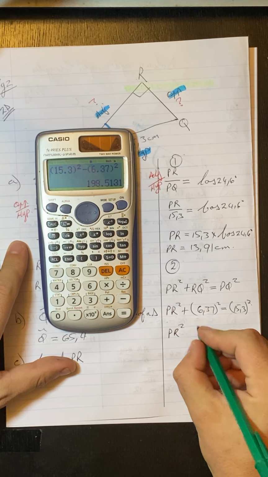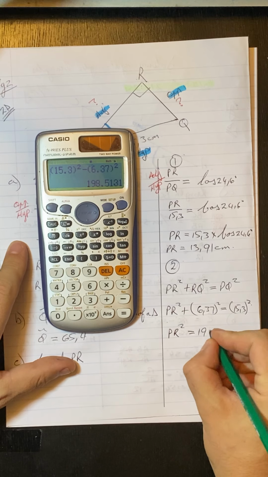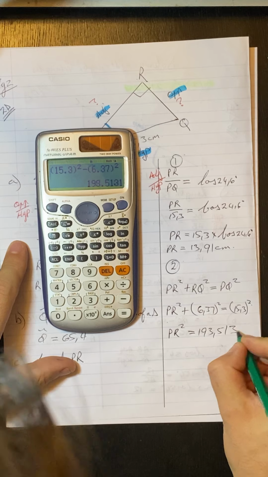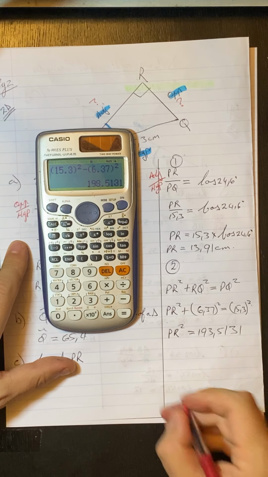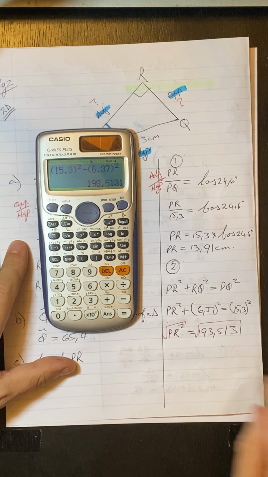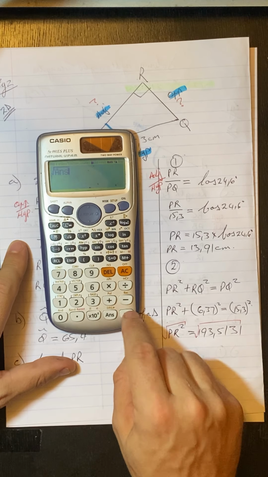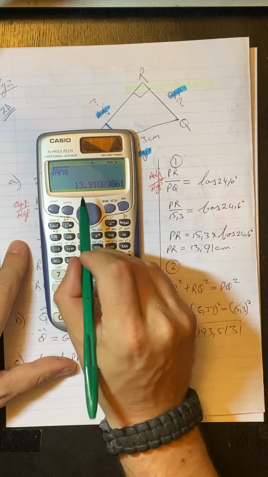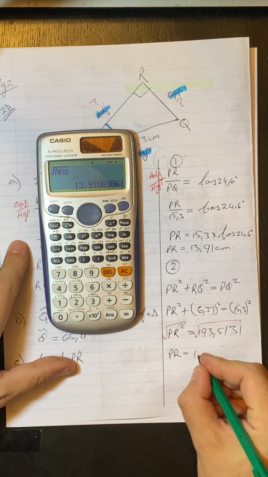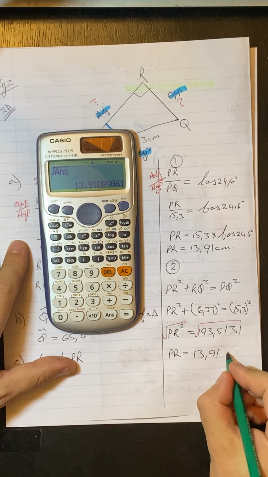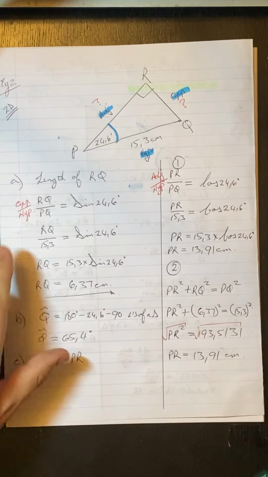And we get that over there. I'm not going to round this off. I only round off my final answer. To get the PR on its own, I need to take the square root of the other side. So I take the square root of this answer, and we get PR is equal to, round that off to 2 decimals, 13.91, which is exactly the same as that, centimeters.